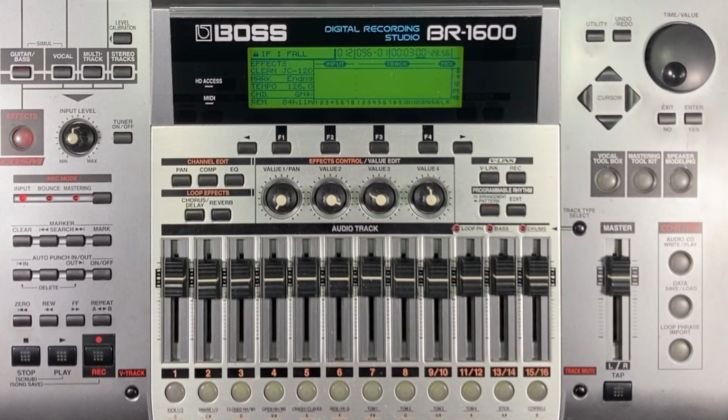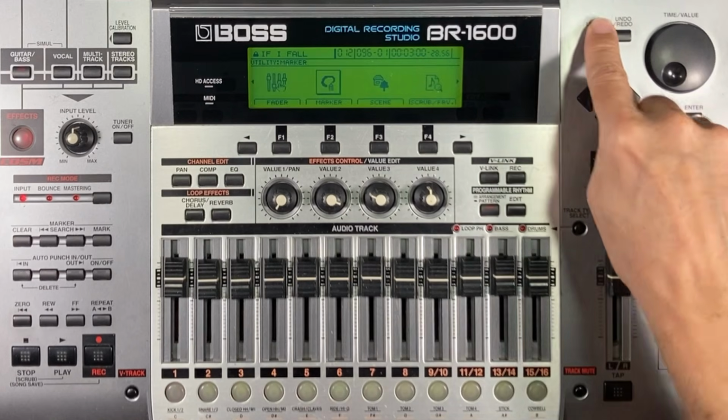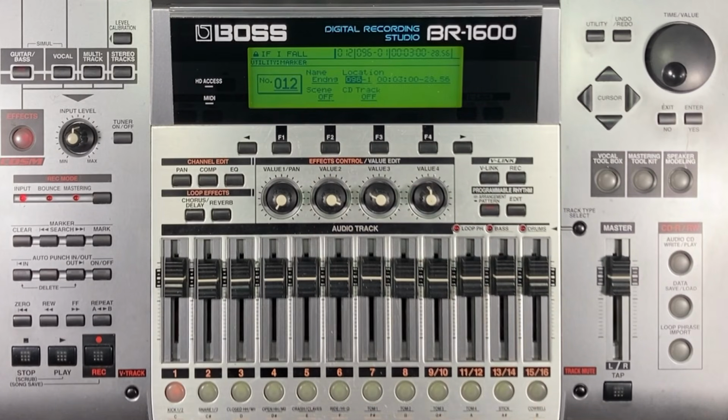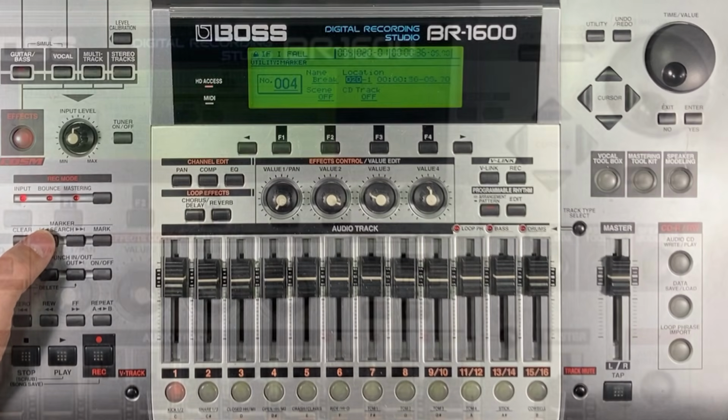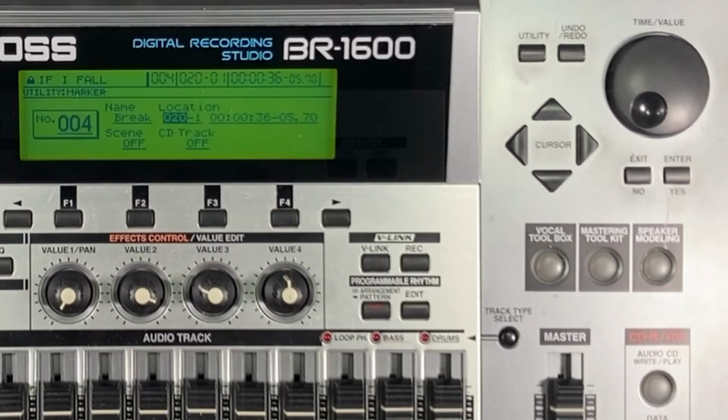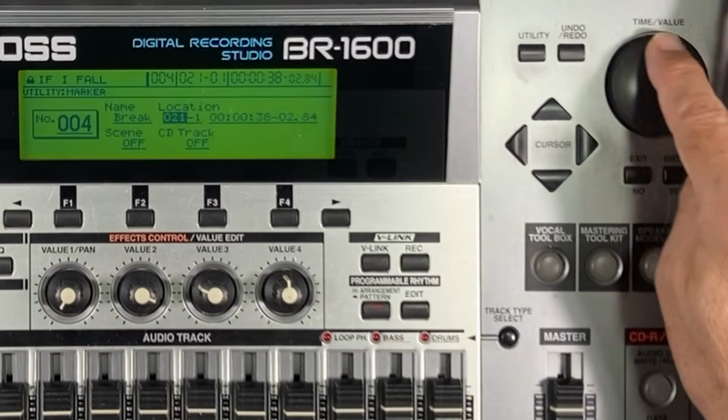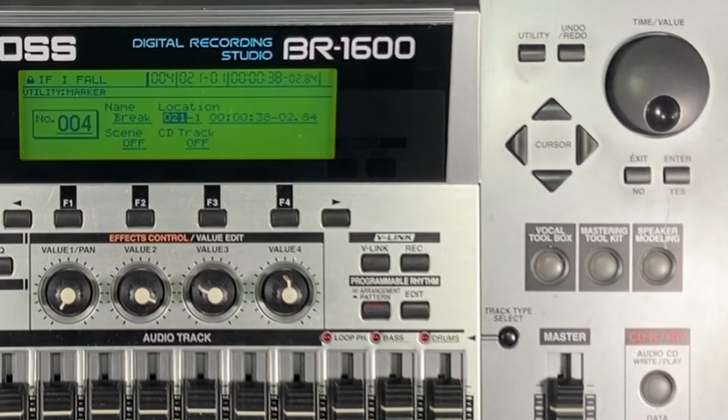Having moved all the audio, we need to go in and adjust the markers to suit. Go to Utility and Marker. You do need to be mindful about the order in which you edit them. Take, for example, the break at bar 4. We can only advance the marker position by 1 instead of the 7 that we need.